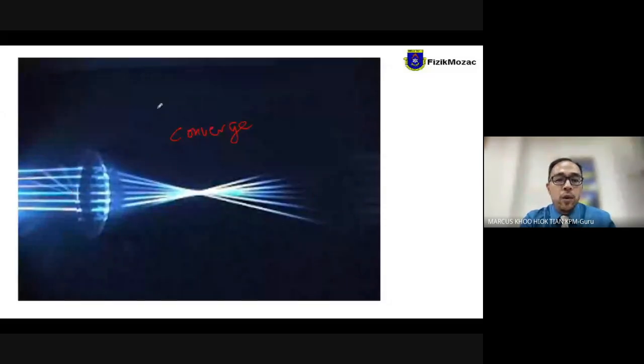The most important thing that we need to understand is the light after it passes through the lens. This is going to be a new word for some: it will converge. The word converge means menumpu. So one main feature of the convex lens is that it is a converging lens. After the light passes through the lens, it must converge.